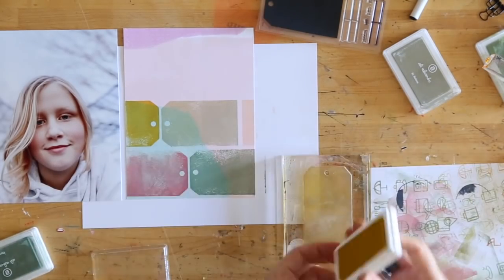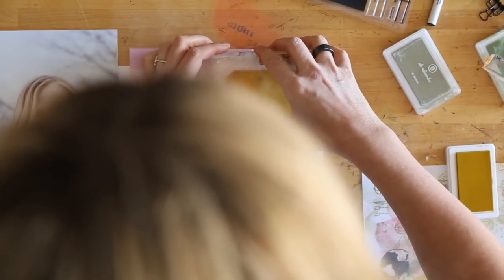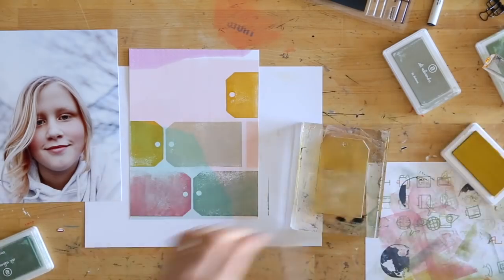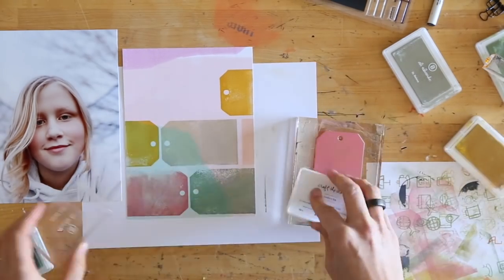Now, if you don't have this tag stamp, you could also do this kind of thing or something that's very similar, just using the stamp block, literally turning the stamp block over and stamping it down onto the page.